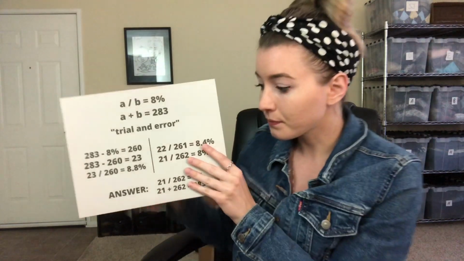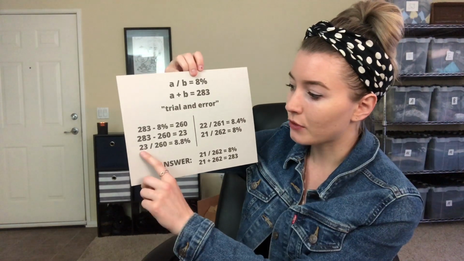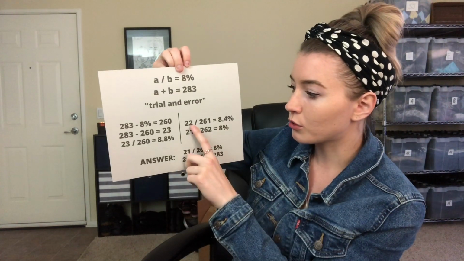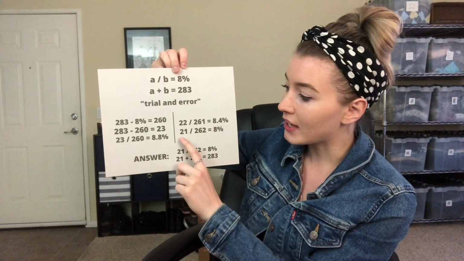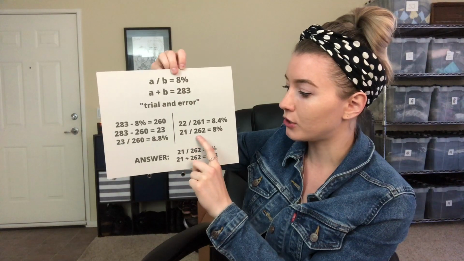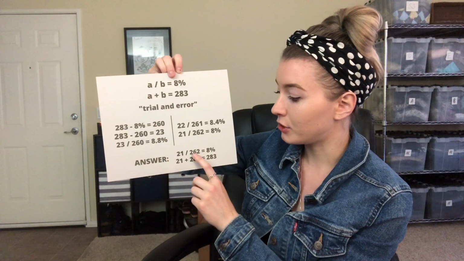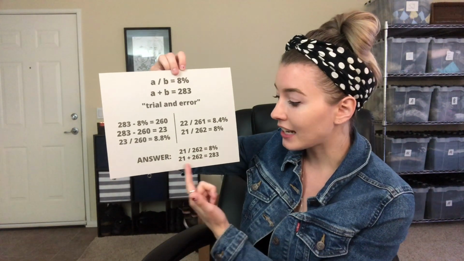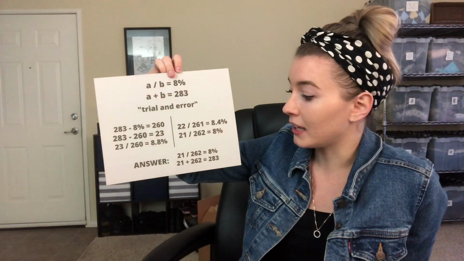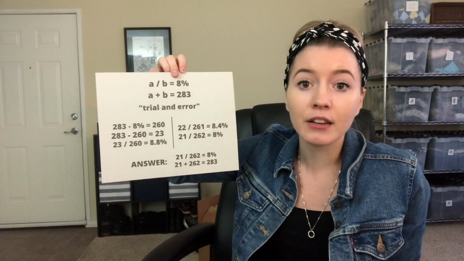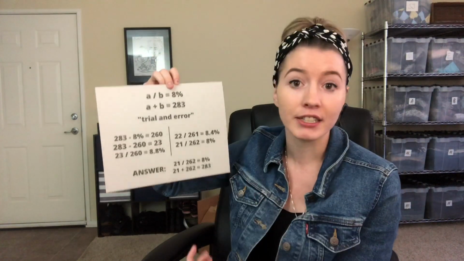So that's not right. So then what I did was the same thing I did in the other one. And you're just trying to take down the fragrance oil and add it to the wax. So 22 divided by 261 gives us 8.4%. And then I took it down even further. 21 divided by 262 gives us 8%. So then I plugged in the numbers. 21 divided by 262 is 8%. And adding them together gives us 283. So we know that this is going to be the right equation. It's going to be a ratio of 8% fragrance oil to wax, but it's also going to give us the total weight needed to fill up our 10-ounce jar.